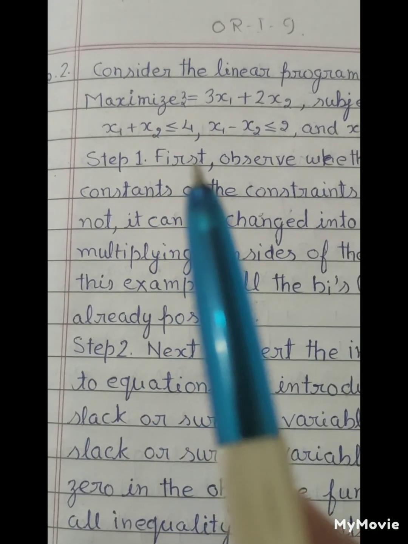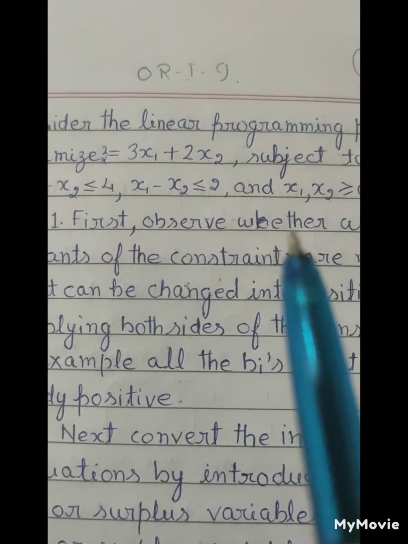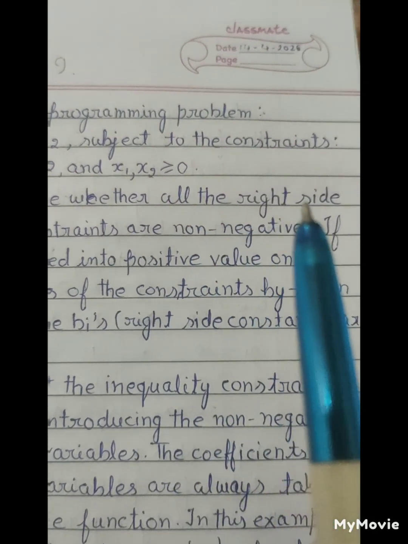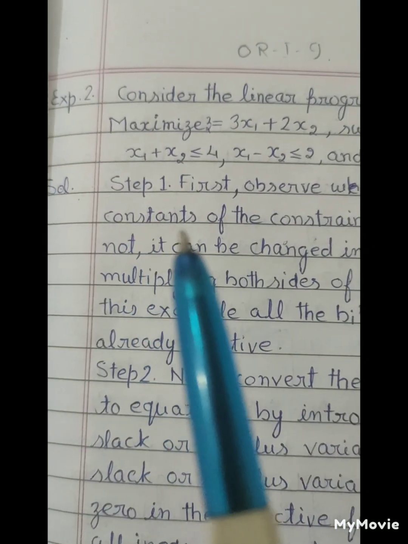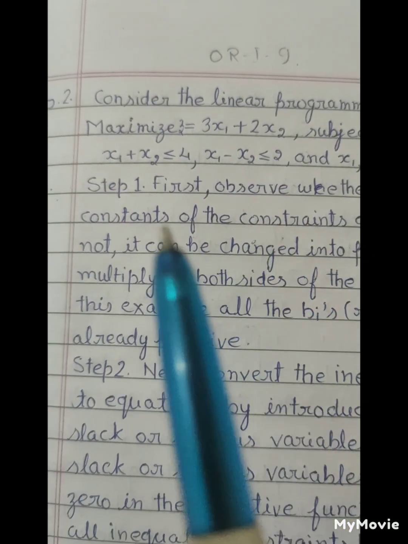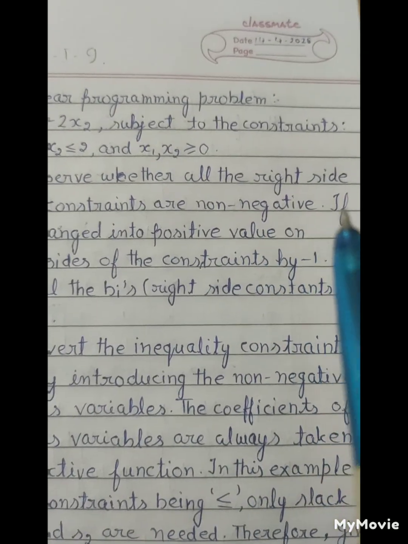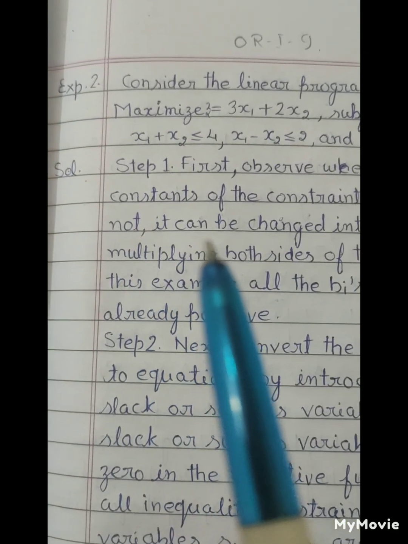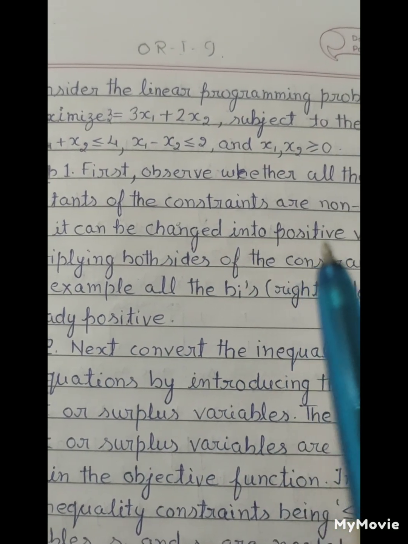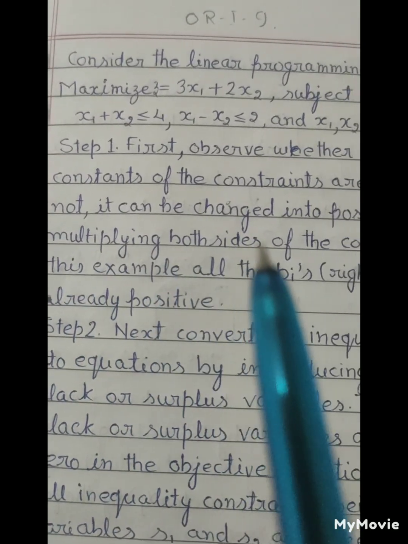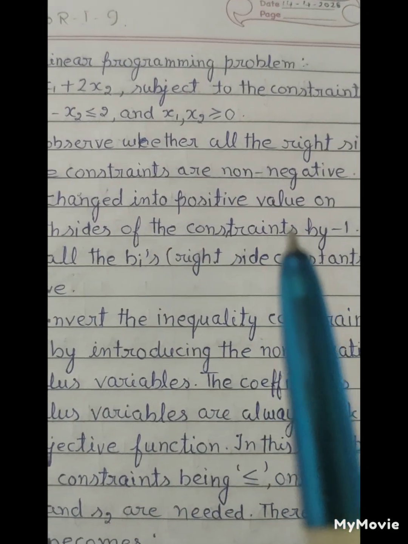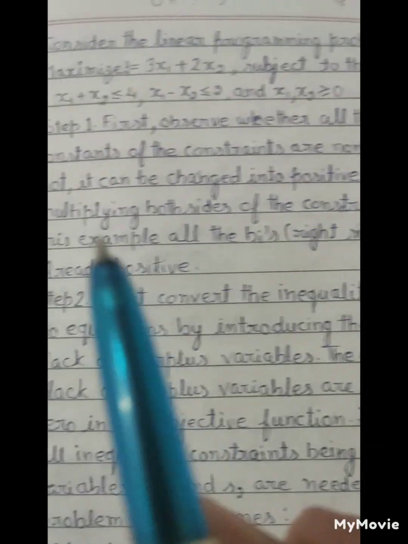Solution. Step 1. First we observe whether all the right side constants of the constraints are non-negative. If not, it can be changed into the positive value on multiplying both sides of the constraints by −1.